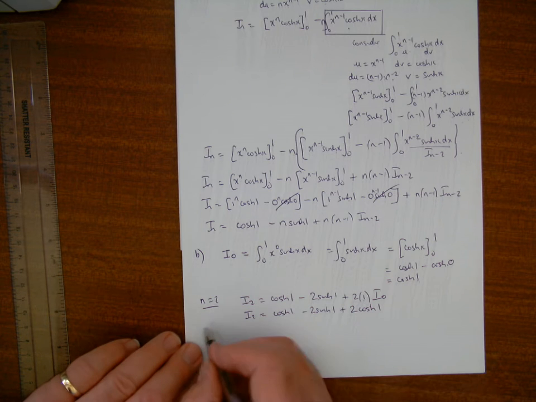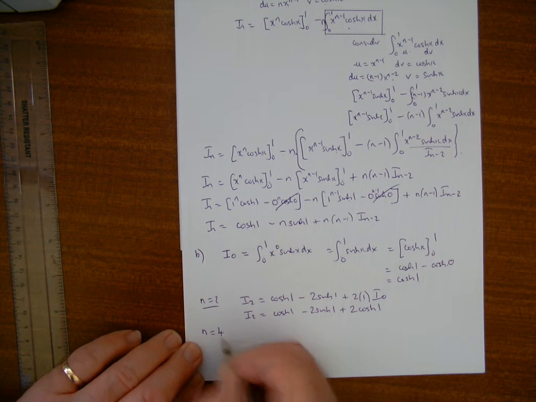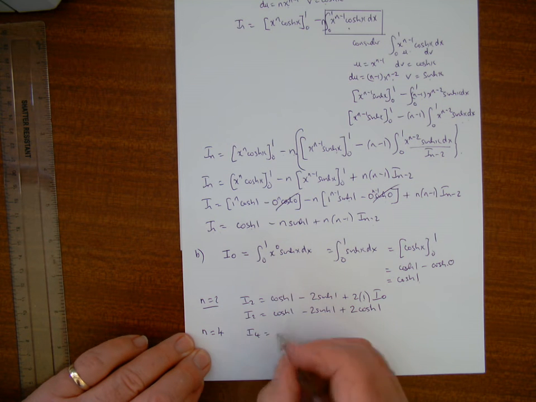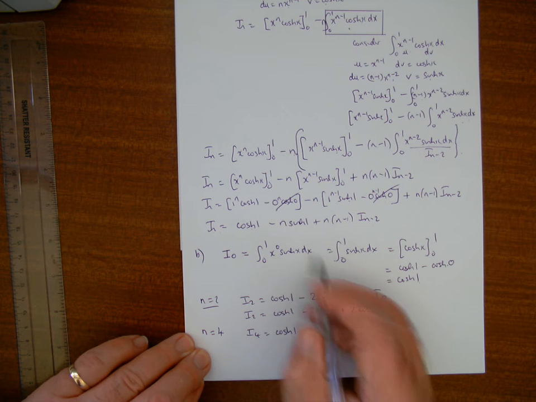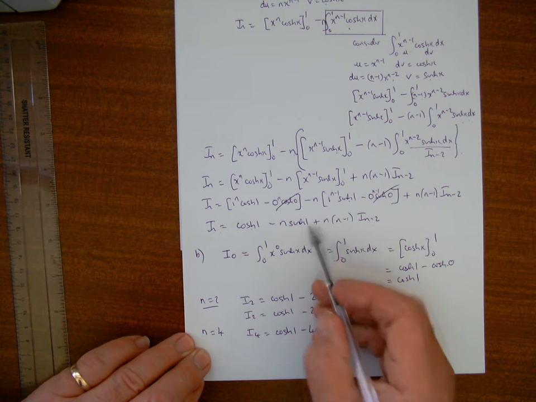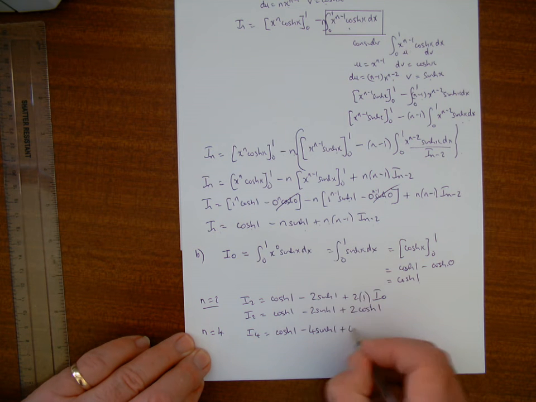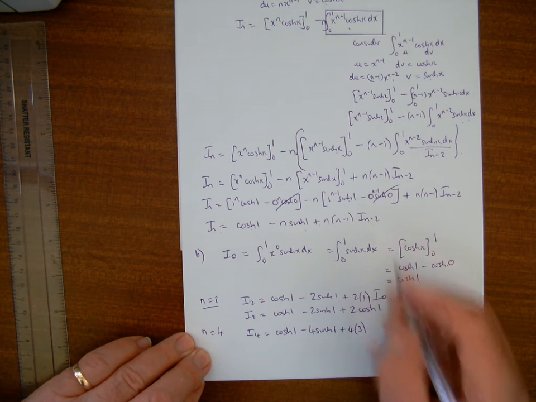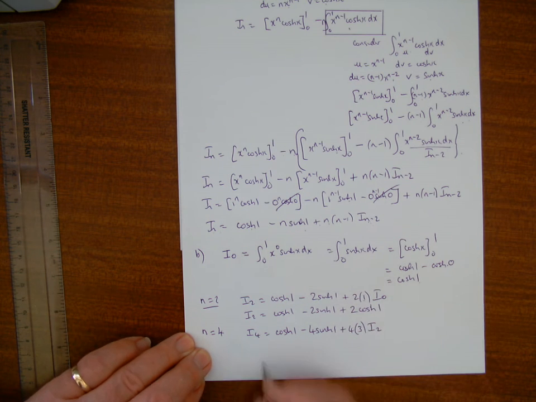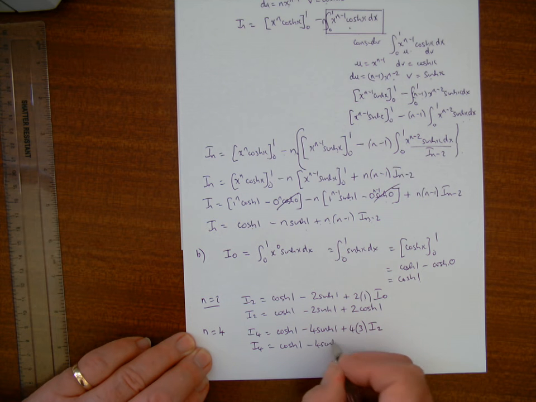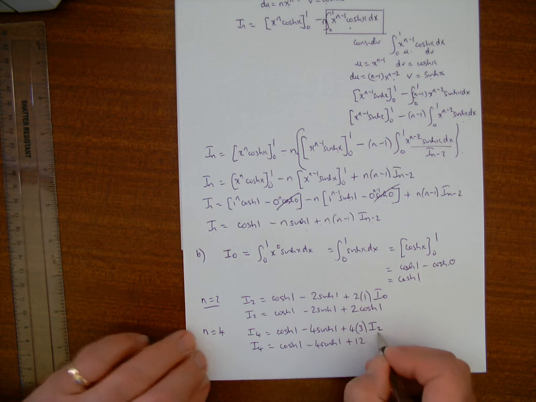And then if I put n equal to 4 in, I've got I_4 is cosh 1 minus 4 sinh of 1 plus 4 times 3, and putting 4 in there is I_2. So I_4 is cosh of 1 minus 4 sinh of 1 plus 12 lots of I_2.